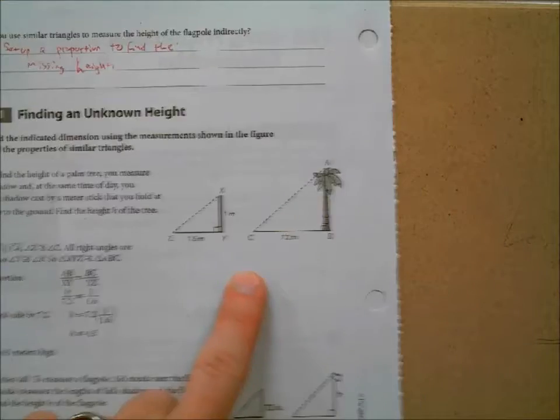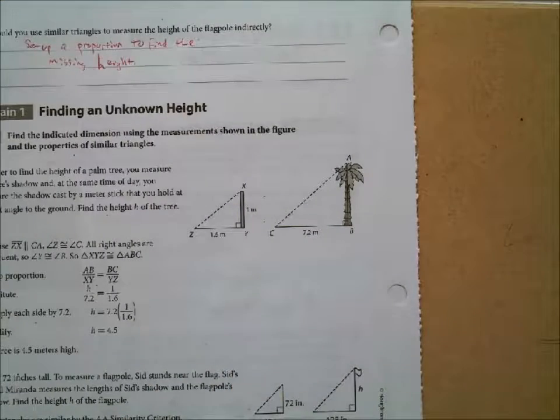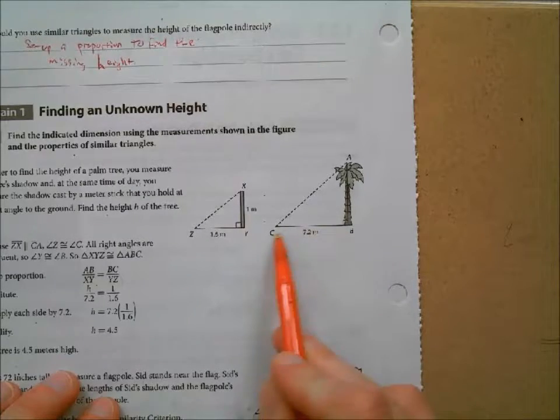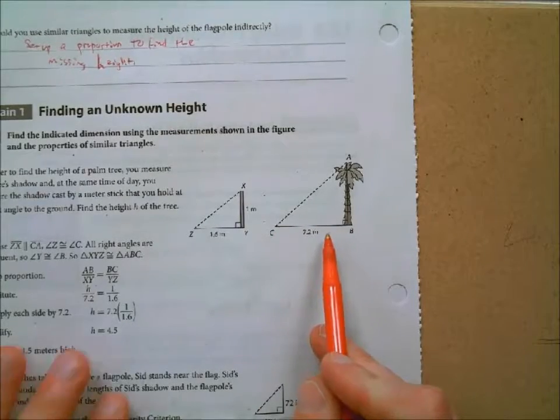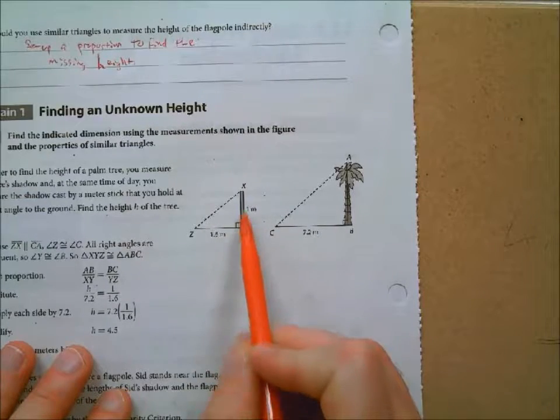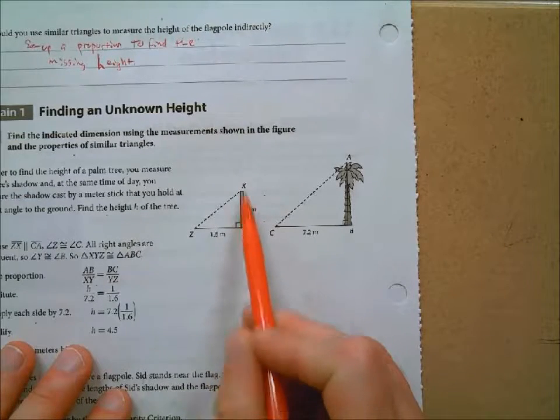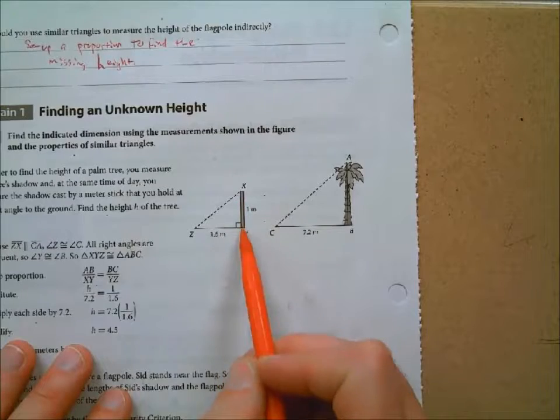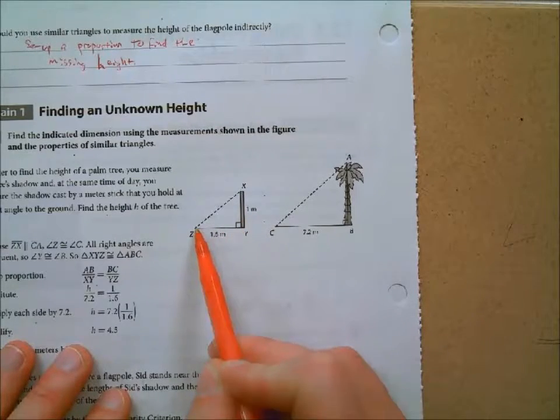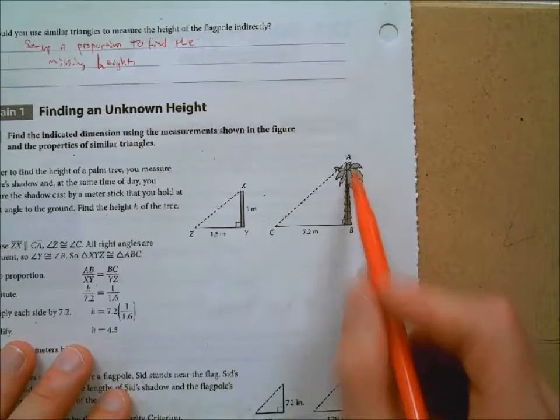Okay, so in this scenario, in order to find the height of a palm tree, you measure the tree's shadow, and at the same time of day, you measure the shadow cast by a meter stick. So here's a meter stick that you hold at a right angle to the ground. You can see here the meter stick casts a 1.6 meter shadow. And so you have a palm tree here that casts a 7.2 meter shadow.